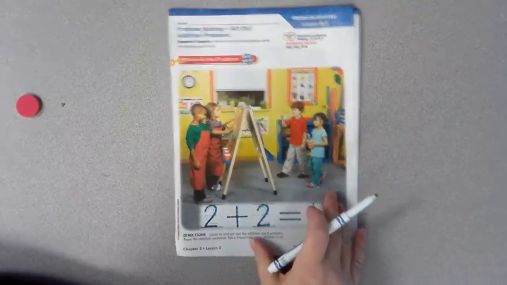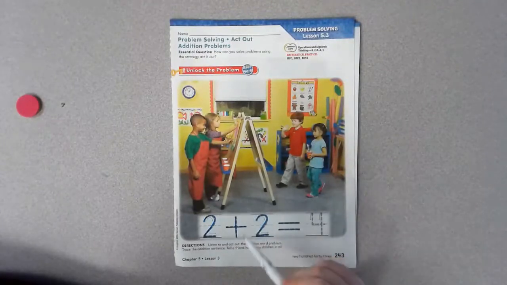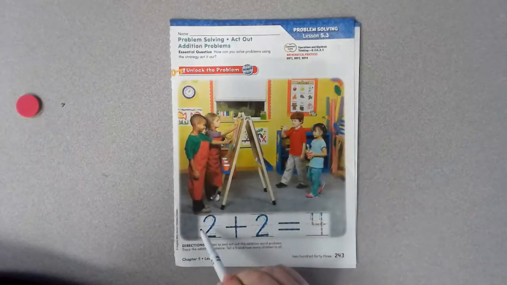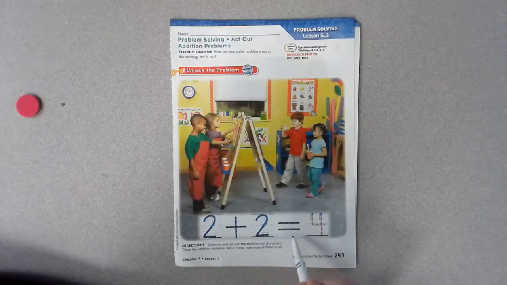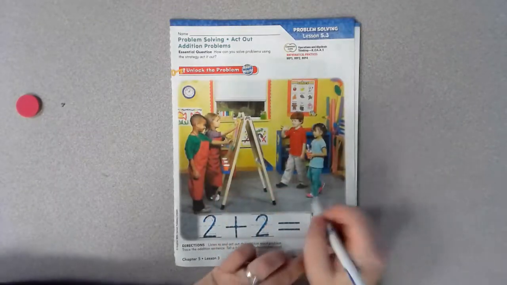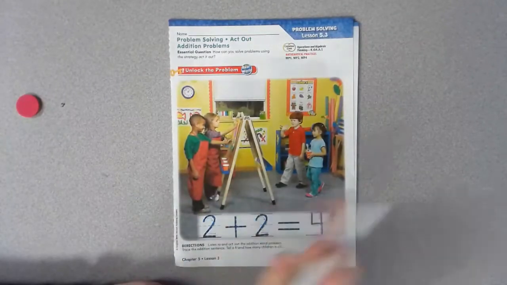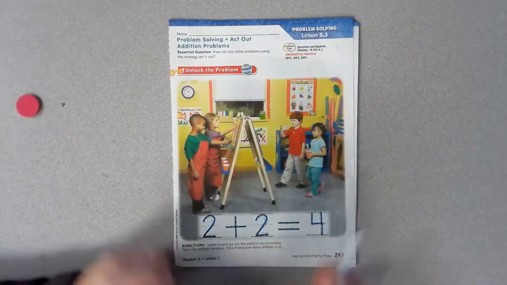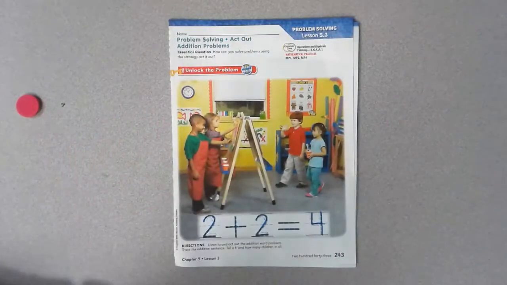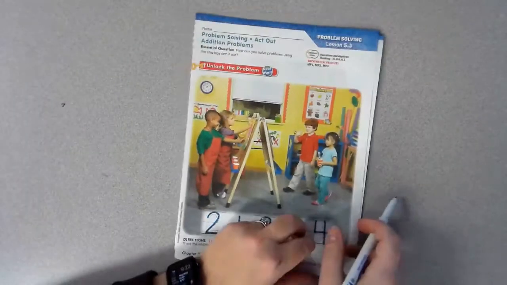I'm just helping you practice, so when you get into harder math problems, you've got good practice using the right vocabulary. So 2 plus 2 is equal to 4. We had 2 friends, we added 2 more, and now we have 4. 2 plus 2 is equal to 4.